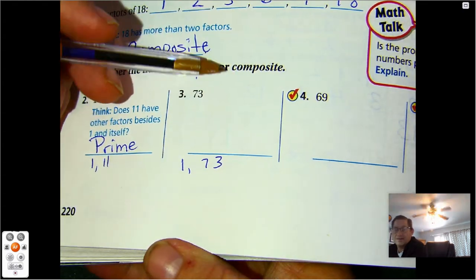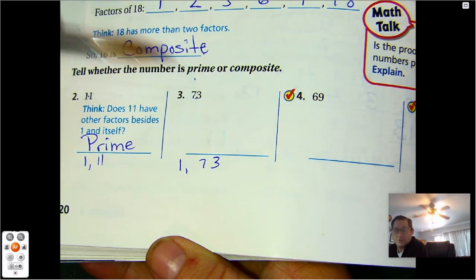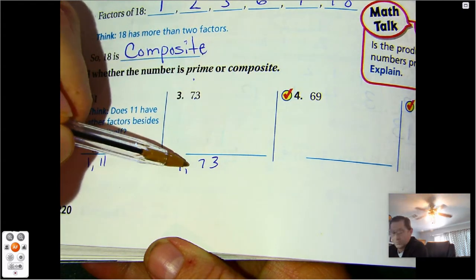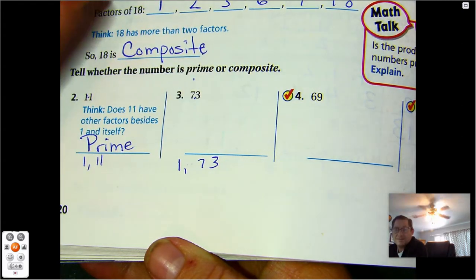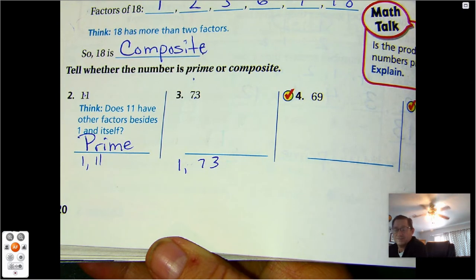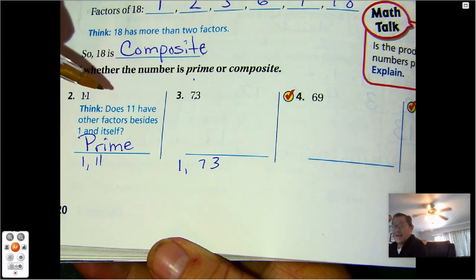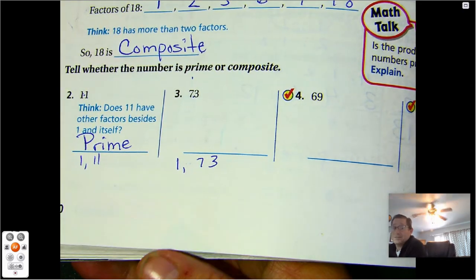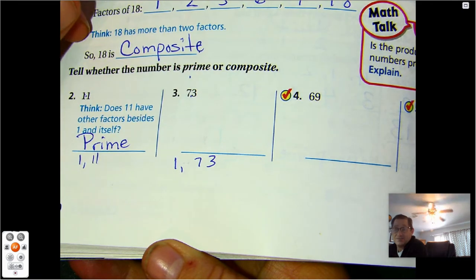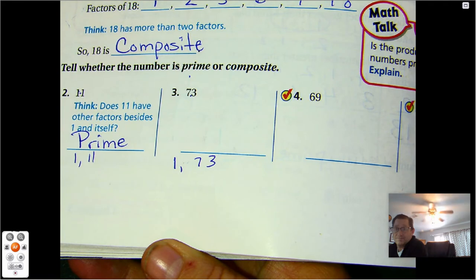5s, no, clearly no, because it doesn't end in a 5 or a 0. 6, no, I don't have to do any tests for 6 because 2 and 3 didn't work. 7 times 10 is 70. If I add another 7, I get to 77. So not 7. 8. 8 times 9 is 72, so no way 8 will work. 9, I just eliminated that too because I said 9 times 8. And 10's not going to work. 10 times 7 is the closest I can get.